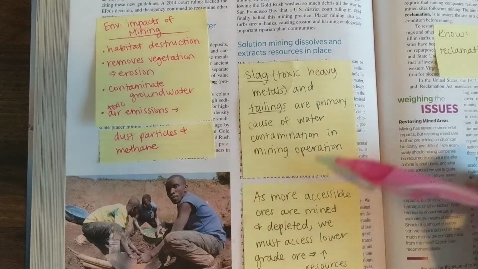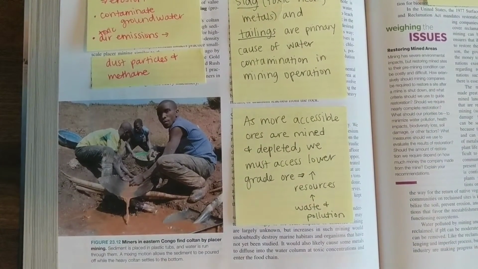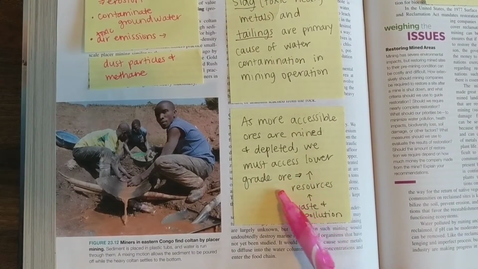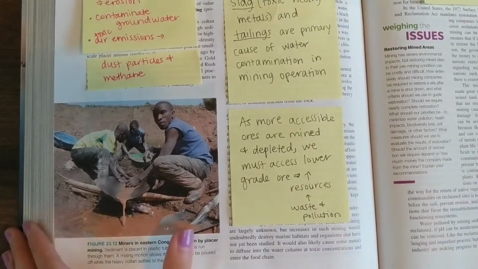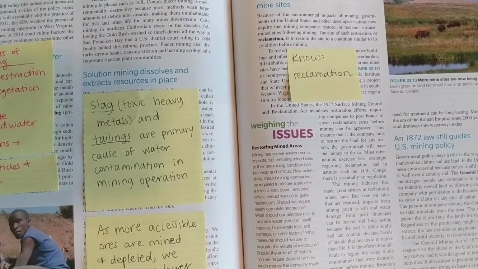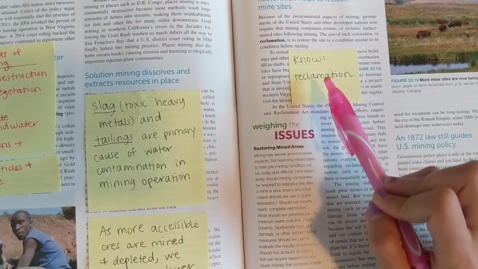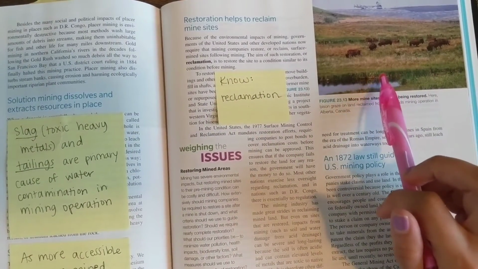And also know that as more accessible ores are mined and depleted, we must access lower grade ore, and this is ore that's harder to find, so we need to use more resources to extract it, and that can cause more waste and pollution. Also know what reclamation is. Reclamation is restoring the land back, or doing as good a job as we can to restore it to its original condition. And this is by law. When we mine, companies have to reclaim land, and so it should look how it did before they mined it. And that is all for chapter 23.